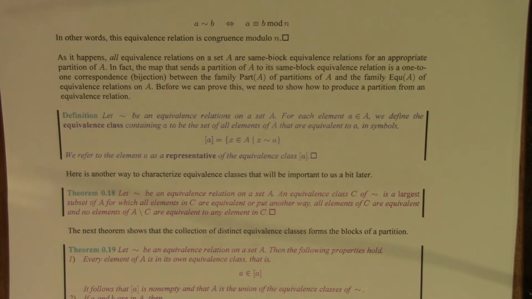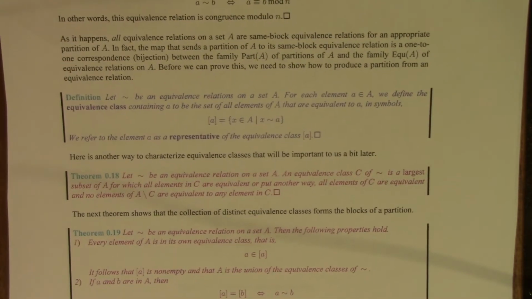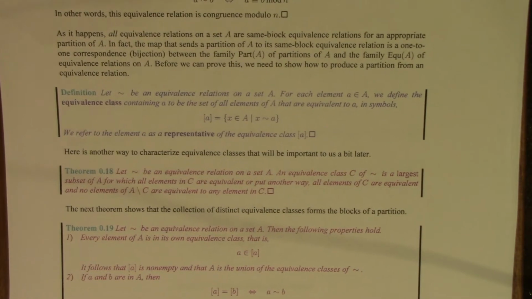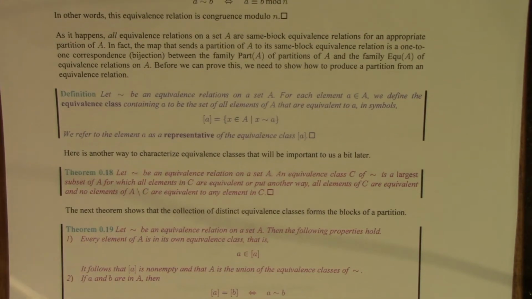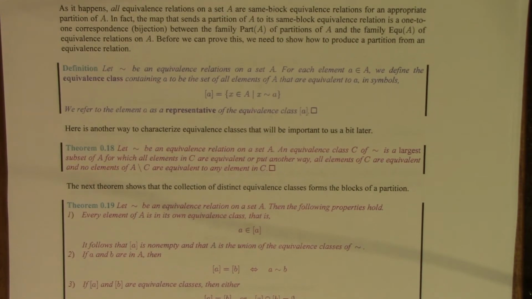Now, it happens that all equivalence relations on a set A are same block equivalence relations for an appropriate partition. And in fact, the map that sends a partition to its same block equivalence relation is a bijection between the partitions of A and the equivalence relations on A. Now, before we can prove that, we need to show how to produce a partition from an equivalence relation.